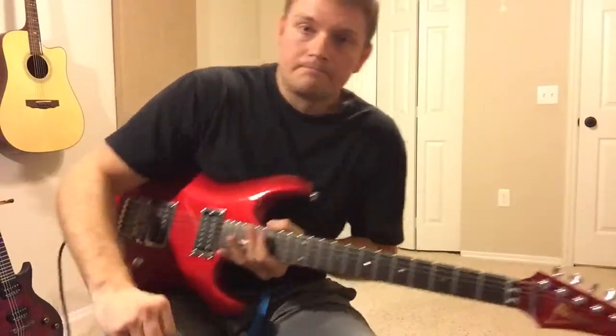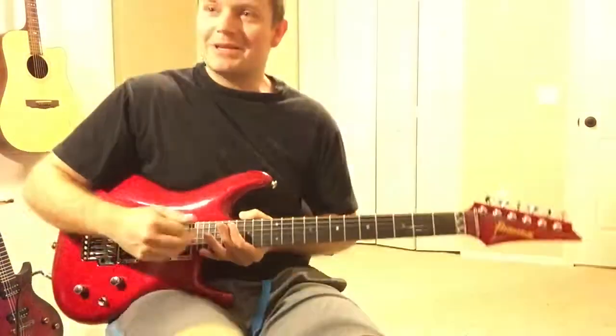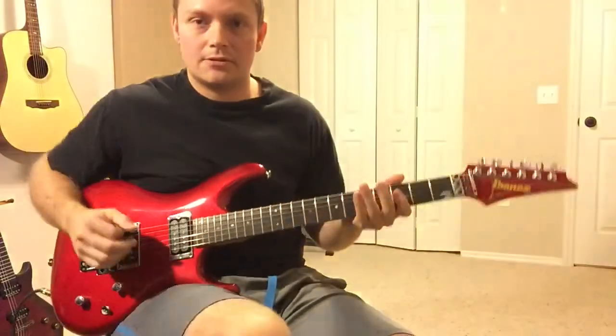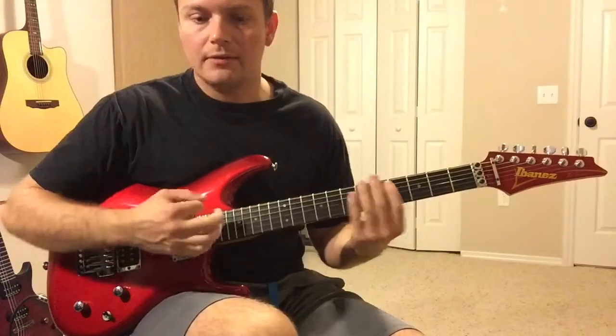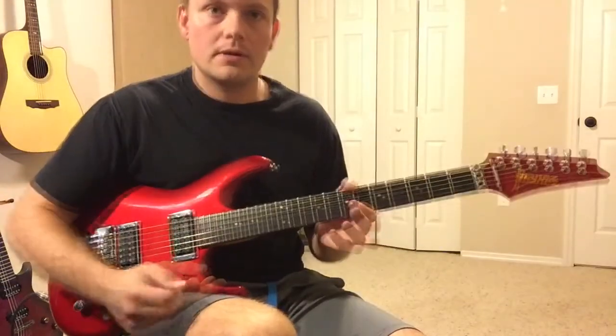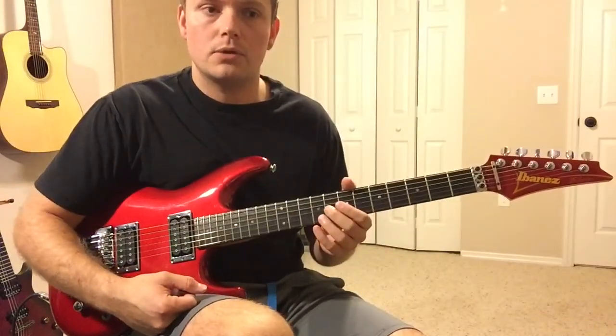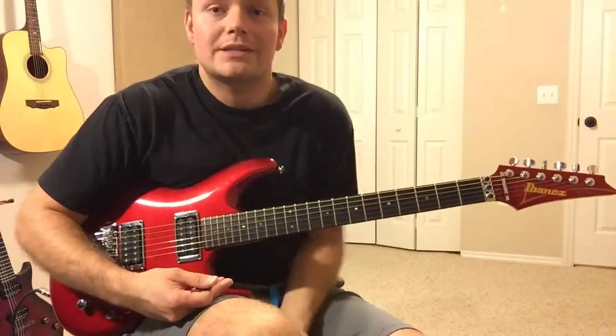Okay, that's Phrygian. I hope you're starting to see a pattern here with how easy this can actually be. And this isn't going to teach you the modes in every single position everywhere on the fretboard. This is going to give you an idea of what the modes are and what they're supposed to sound like.